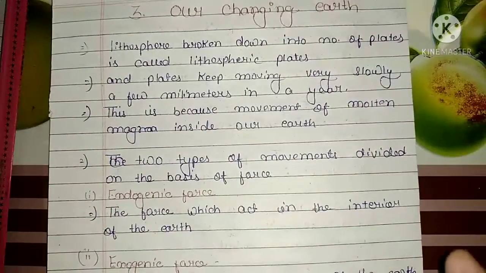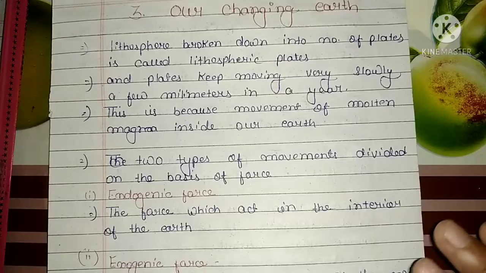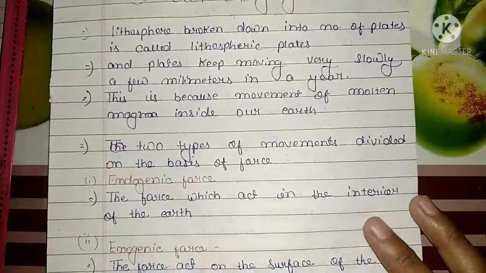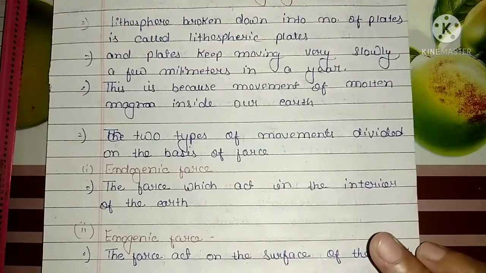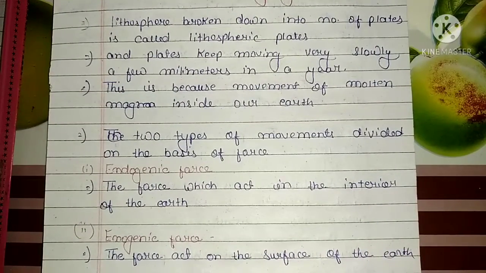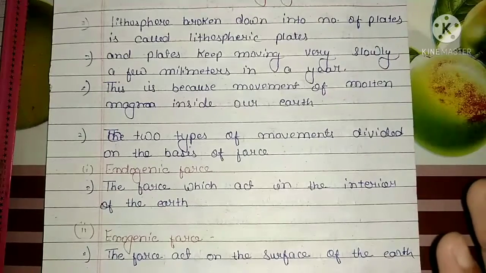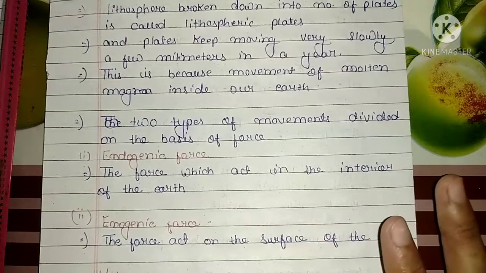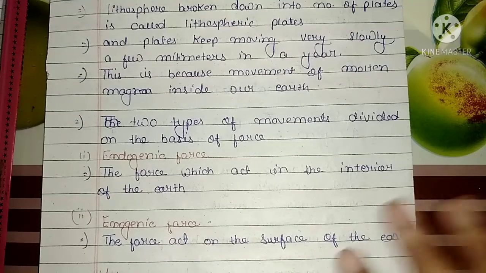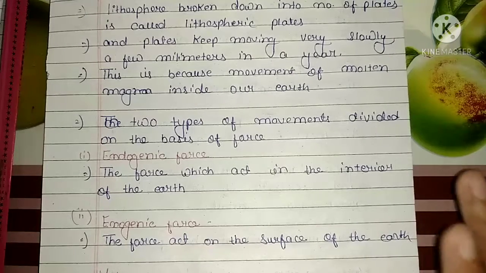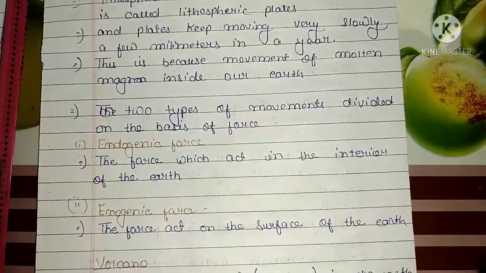Then two types of movements are there, which are divided on the basis of force, and those are endogenic force and exogenic force. Endogenic force is the force which acts in the interior of the earth, and the force which acts on the surface of the earth, we call it exogenic force.